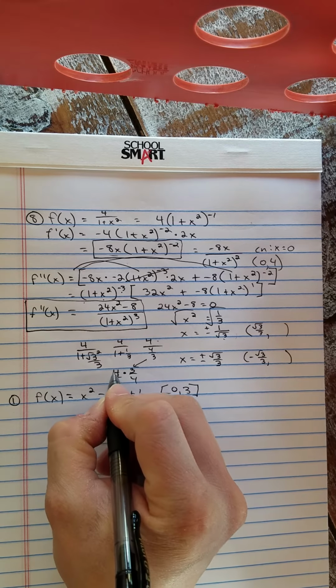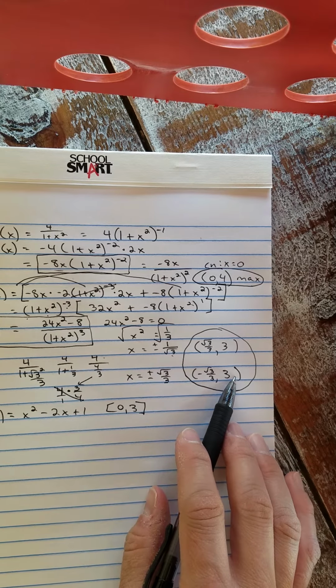Okay? But here's what this also does. Both of these points of inflection are only up at 3. My extrema was up at 4, which is above that. So what does that tell me about my original first derivative? 0,4 is a max value. It's a relative max because both of the points of inflection were below it.